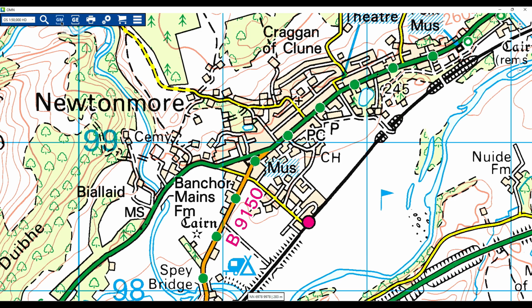We then have GM, which is the GPX manager, GE, which is the GPX editor, a print function, some settings. That's the map store, never use that one, I doubt that you'd need to, and some other options which if you want to change the colour of your line in general or all of your icons, that's the place to go. Not something I really use very much at all.